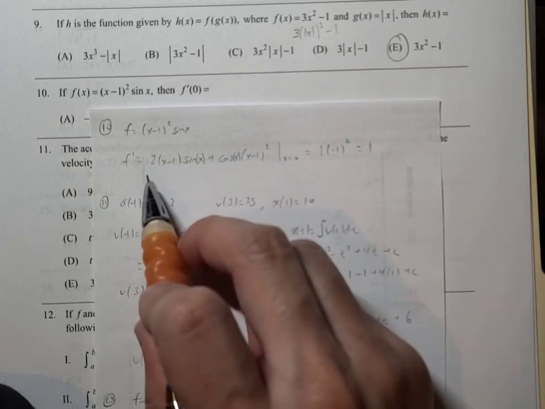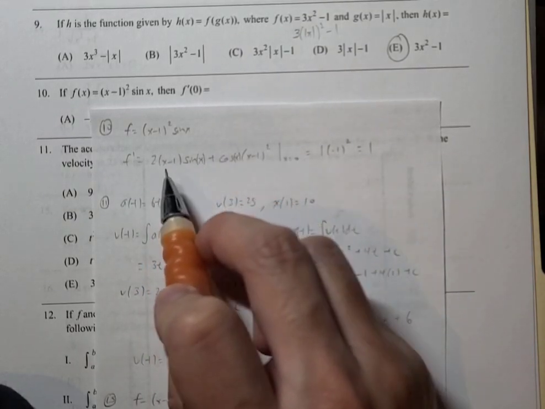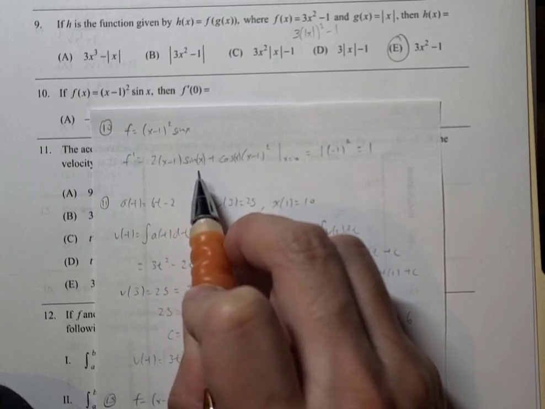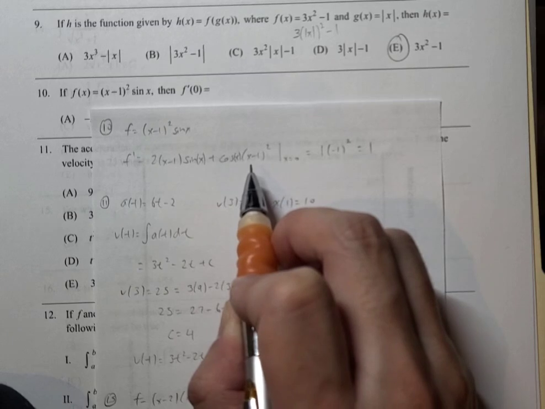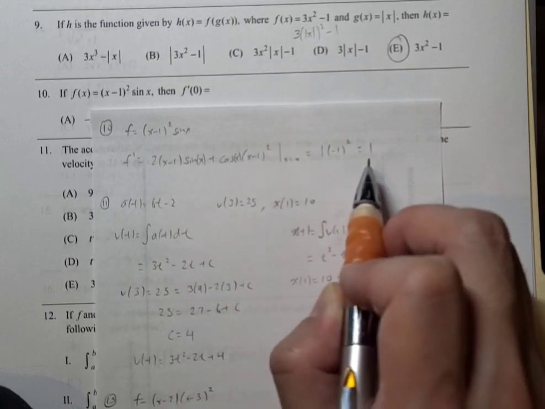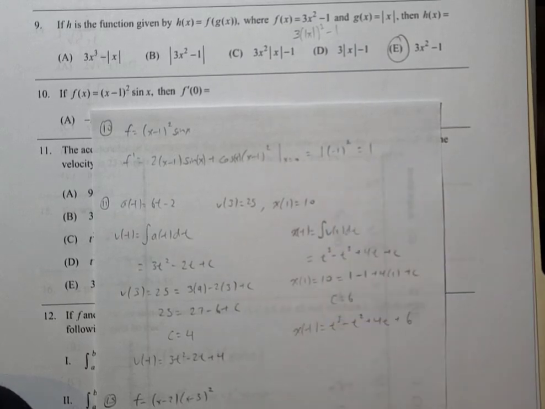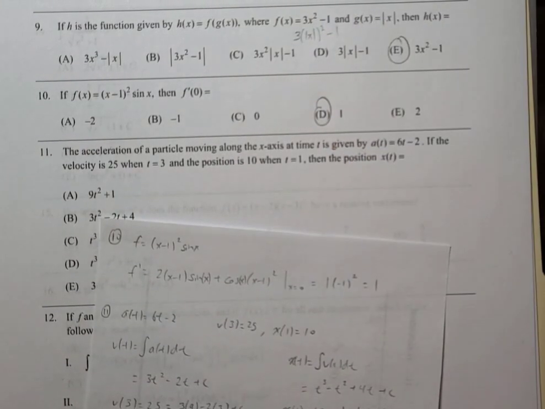So we found the derivative. We evaluate at x is equal to 0. This term would go away because sine of 0 is 0. So we're left with cosine 0, which is 1, times 0 minus 1, which is negative 1. Negative 1 squared is just 1. So we're left with 1. So number 10 is D.